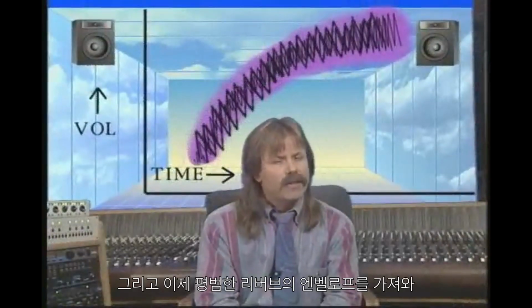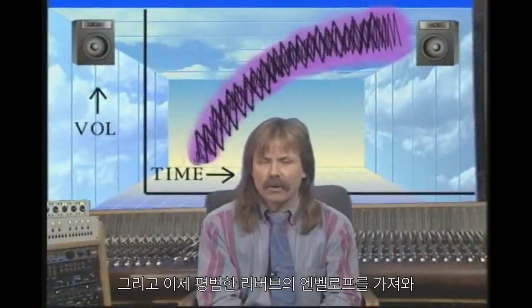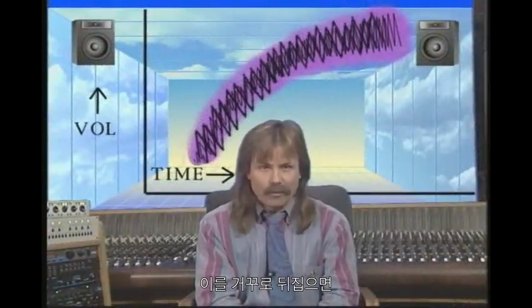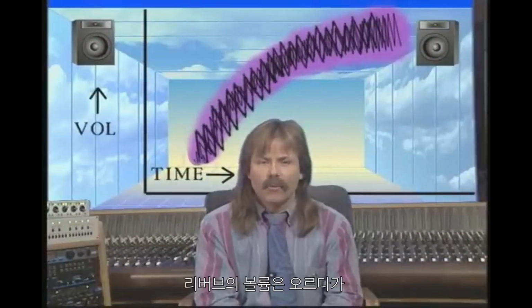Now, if we were to take the envelope of normal reverb and turn it around backwards, the volume of the reverb would rise, then stop abruptly, like this.